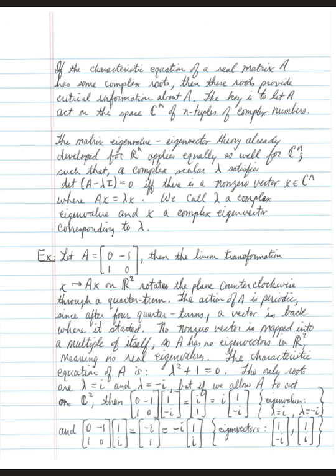such that a complex scalar lambda satisfies the determinant of A minus lambda times the identity matrix equal to 0 if and only if there is a non-zero vector x in Cn, which is complex, where Ax is equal to lambda x. We call lambda a complex eigenvalue and x a complex eigenvector corresponding to lambda.